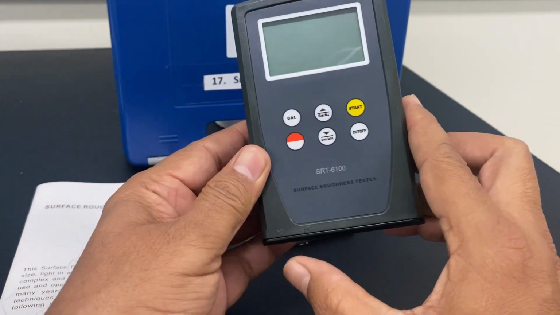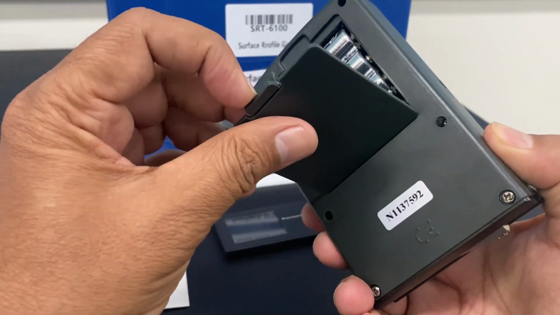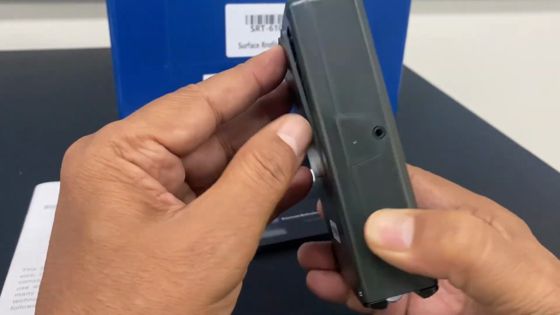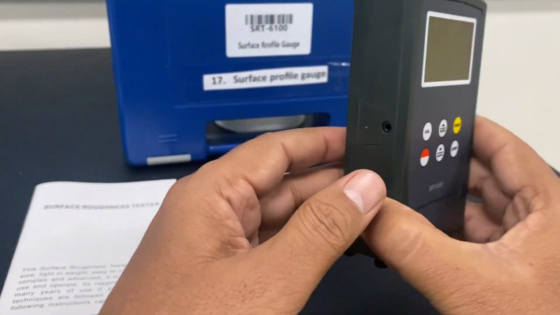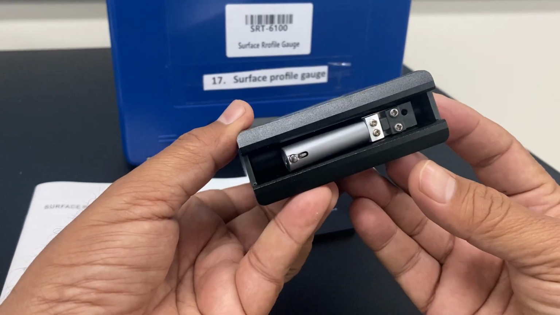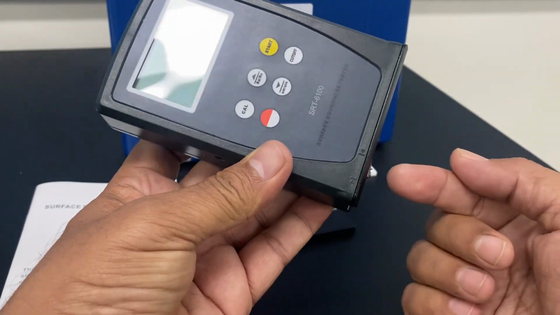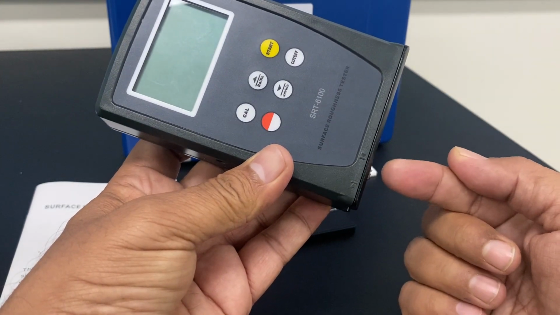This is the front side. On the back side, you have to load the battery and make sure that the battery is fully charged when you're using this instrument. On the bottom side of this instrument, there is the main part which is called the stylus. So you can see a pin coming out of this stylus.